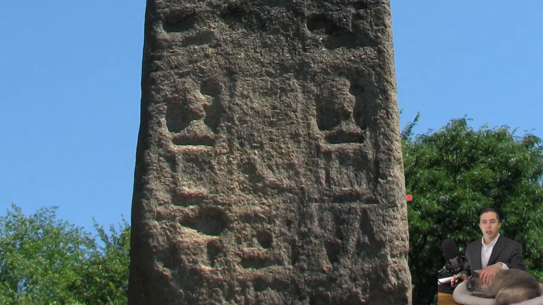In fact, this is what it looks like up close. It has this kind of pockmarked texture. Acid rain dissolved away a lot of the hieroglyphics in that 3,000-year-old obelisk, and it just happened within 100 years.